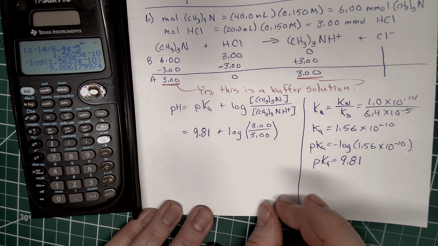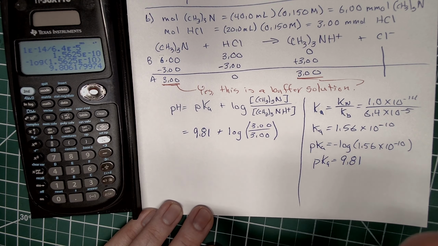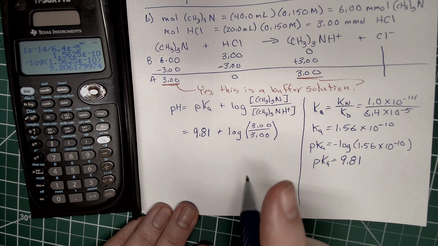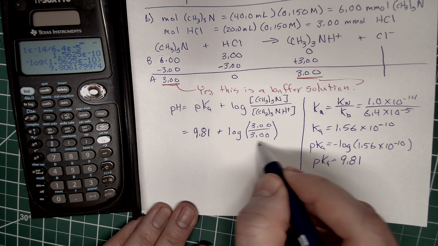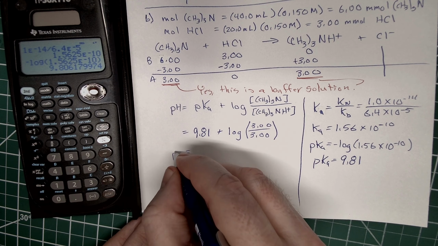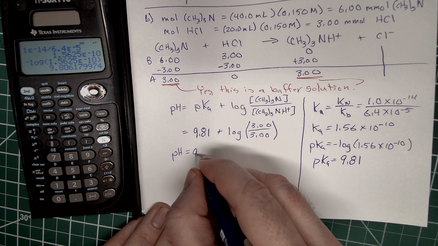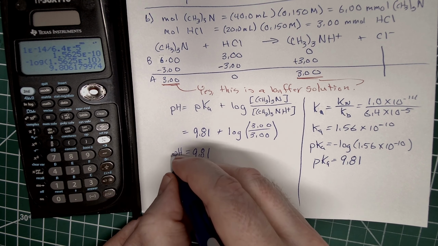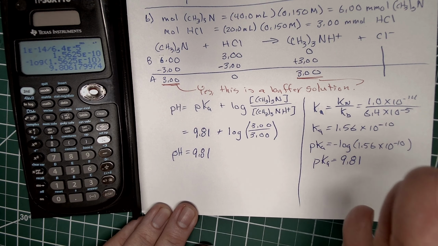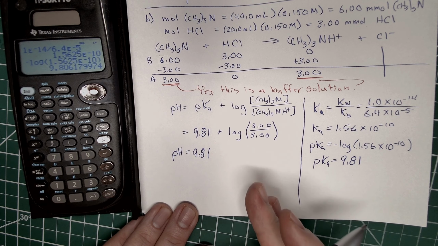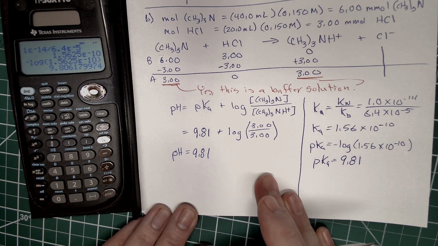If you didn't know that, you need to back up and go watch a different video. This would be outside of what you're supposed to be doing. So that means this section here is equal to 0. So that means our pH is equal to 9.81. This happens to be a special point in your titration curve where the pH is equal to the pKa. It means we're halfway to the equivalence point.